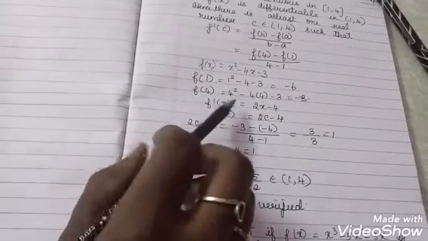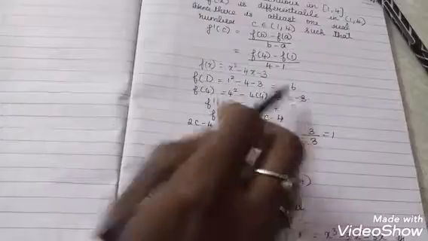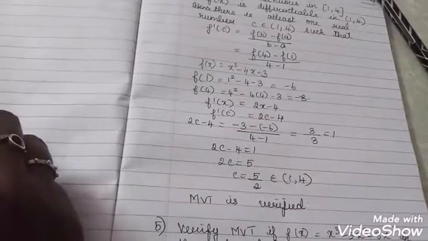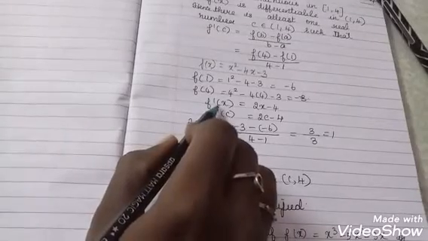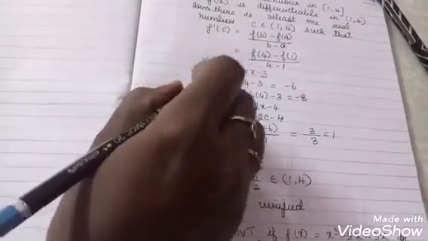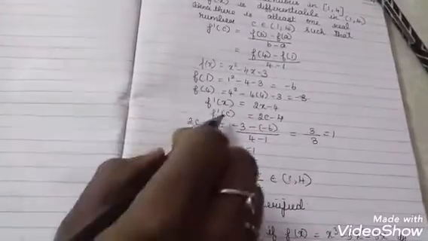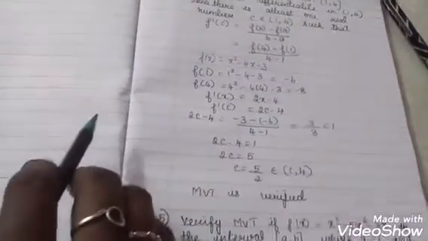What is f of 4 equal to? 4 squared minus 4 into 4 minus 3. That is equal to minus 3 here. Correct? Now what is your f dash of x here? F dash of x is nothing but differentiating this one. When you differentiate it, what will I get? 2x minus 4. So you will have f dash of c is equal to 2c minus 4.